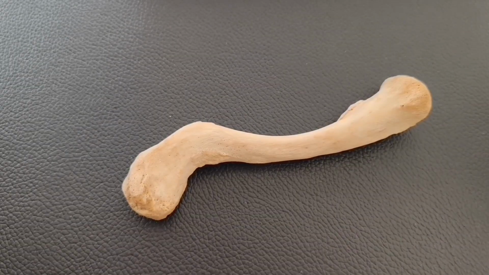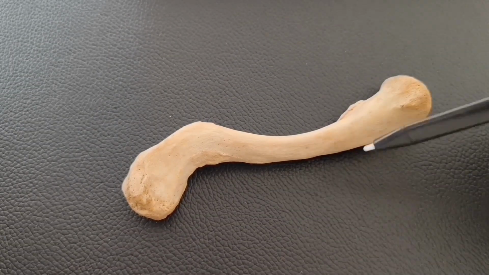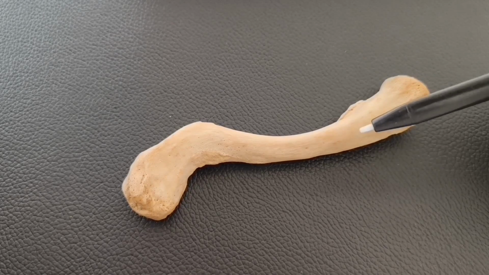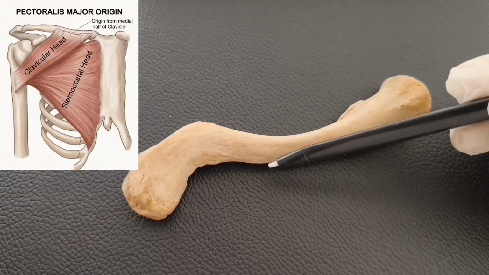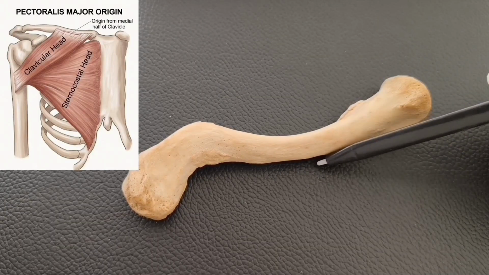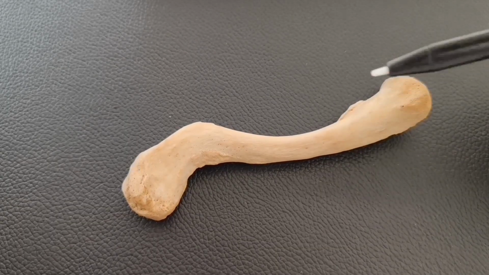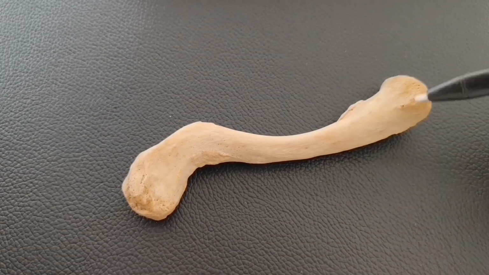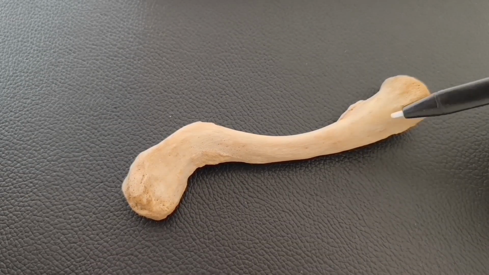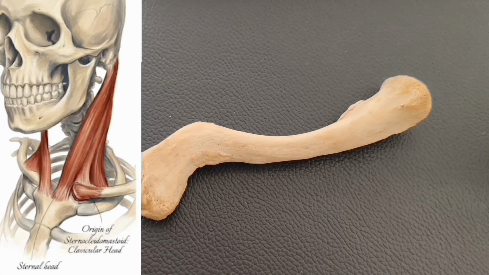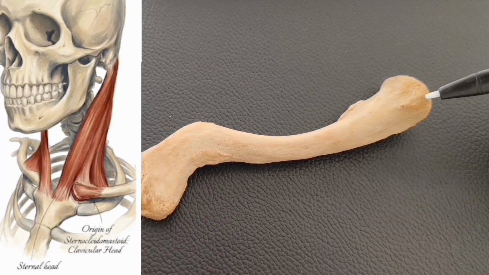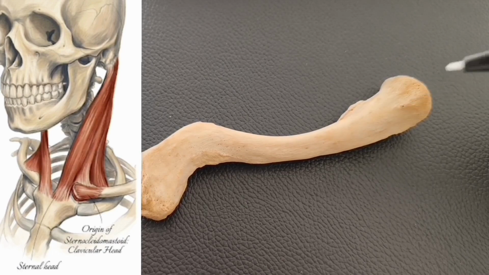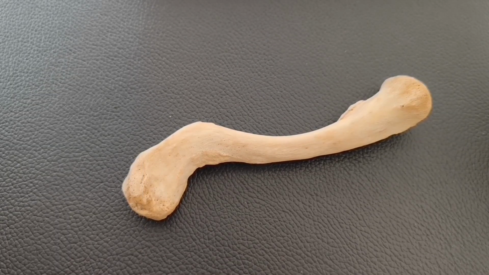Now, talking about the medial 2/3 of the shaft, this is the medial 2/3 of the shaft. From the anterior surface of the medial 2/3 of the shaft, we have origin of a muscle called the pectoralis major muscle. So, there is origin of pectoralis major from the anterior shaft. While superiorly, on the medial aspect, we have a rough area. So from this rough area, we have origin of the sternocleidomastoid muscle. The sternocleidomastoid has two heads of origin, one from the sternum while the other from the clavicle. So from here we have origin of the clavicular head of sternocleidomastoid.